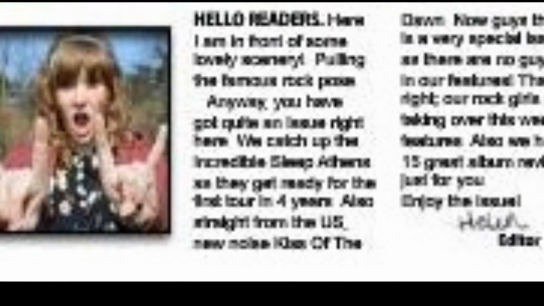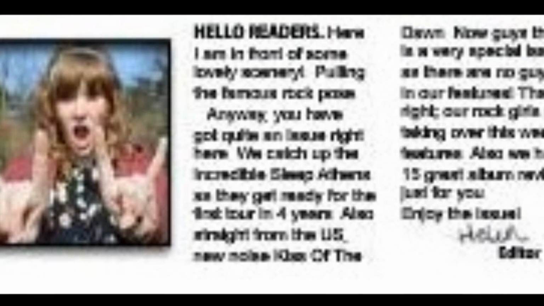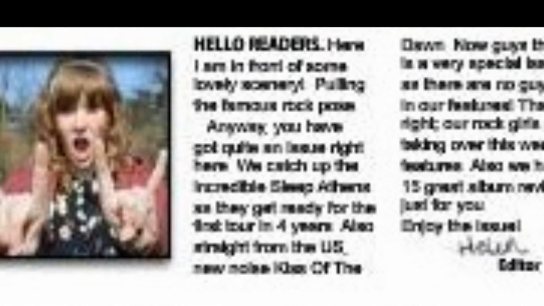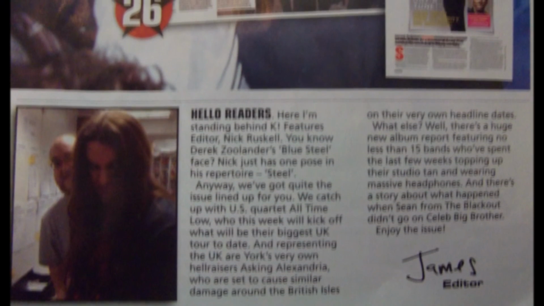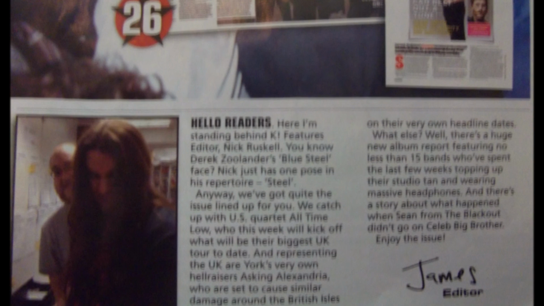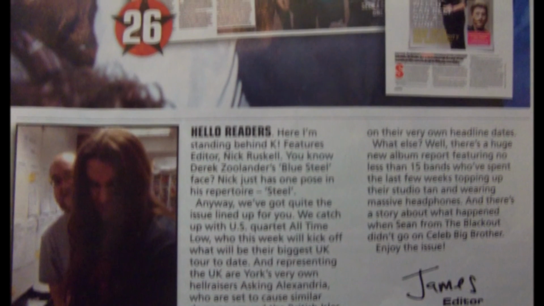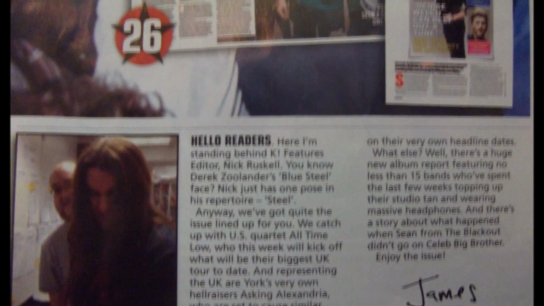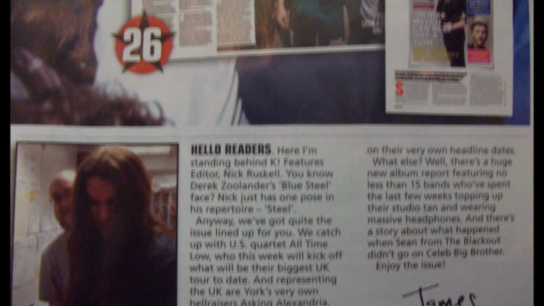I added an editor's note to my contents page as Kerrang! had one on their contents page. I think it looks effective as I scanned a signature of my name to make it look personal to the reader. Also, it gives the reader a little insight as to how the editor has put this week's issue together. Also, it makes them feel part of the company as the reader feels close to the editor and to what they enjoy about the issue.